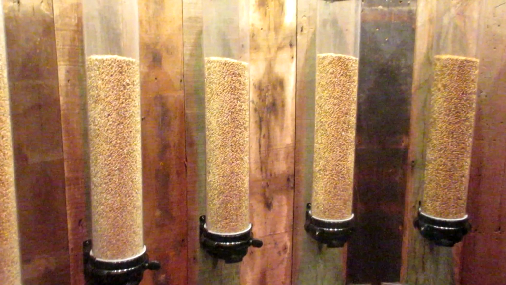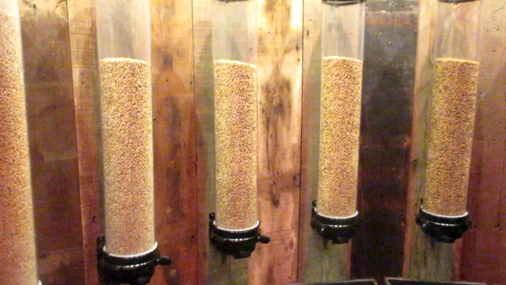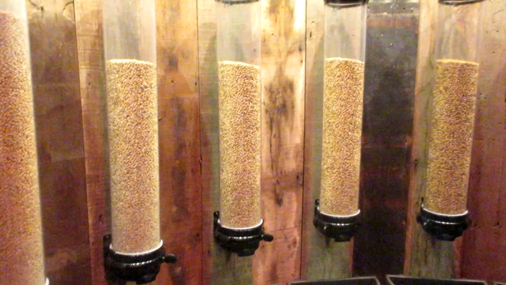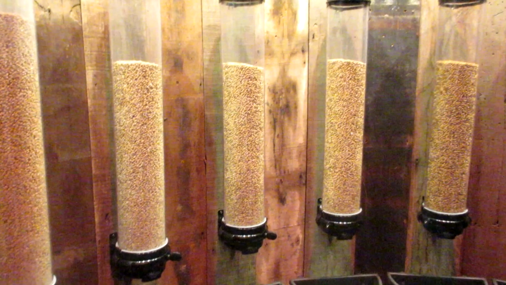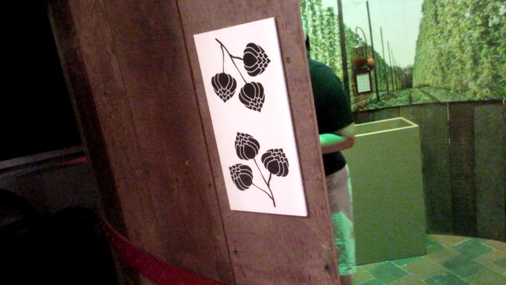So now we have the sugar, but we don't want the grain to use that sugar for itself to grow, so we have to halt the growing process, and we do that by drying it with hot air. The malt is now used to create a sugar-rich liquid called wort. The hops are added to this wort and then they are boiled together. Once it's cooled down again, the yeast is added to start the fermentation process.